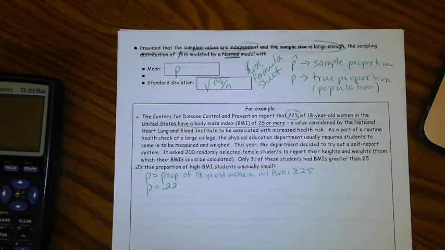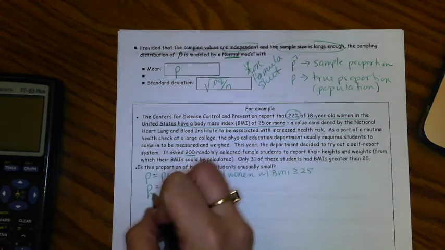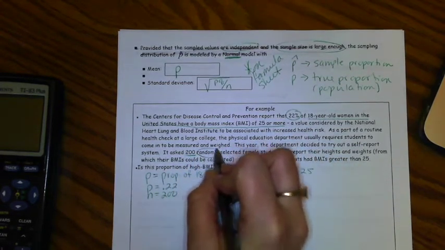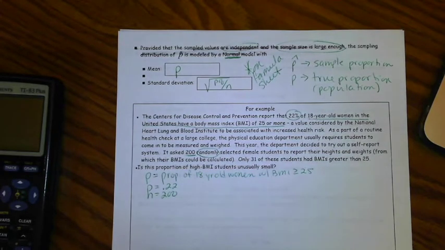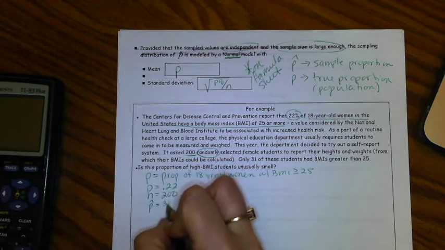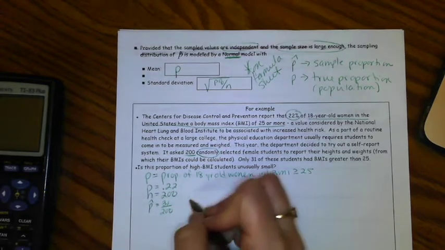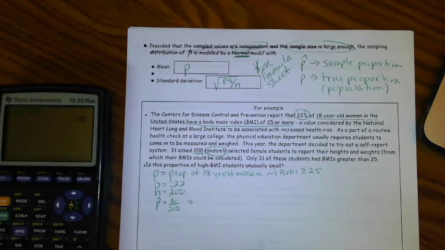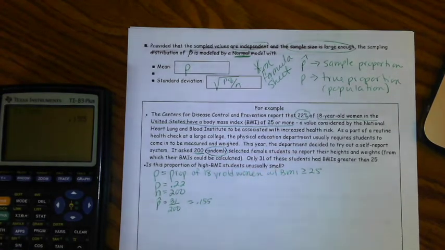As a part of a routine health check at a large college, the physical education department usually requires students to come in to be measured and weighed. This year, the department decided to try out a self-report system. It asked 200, that's an n, randomly selected female students to report their heights and weights from which their BMIs were calculated. Only 31 of those students had BMIs greater than 25. Now that combined with n gives me my sample proportion, 31 over 200, which is a proportion of 0.155.